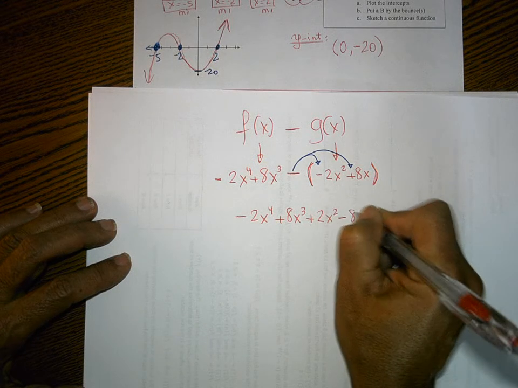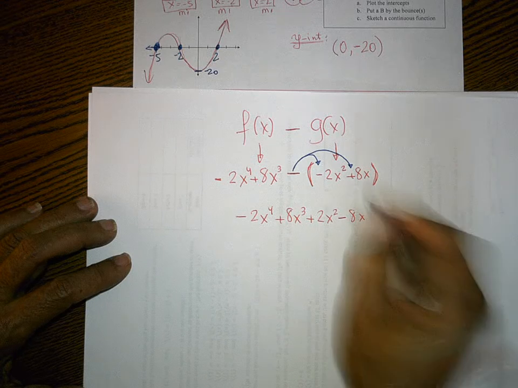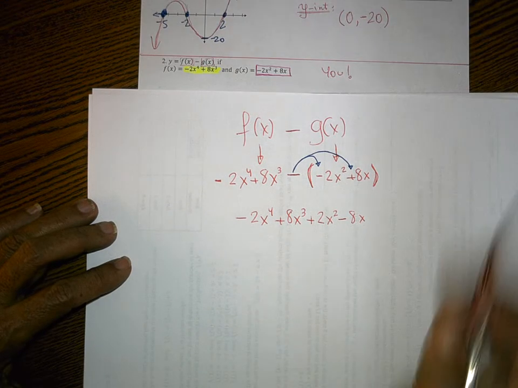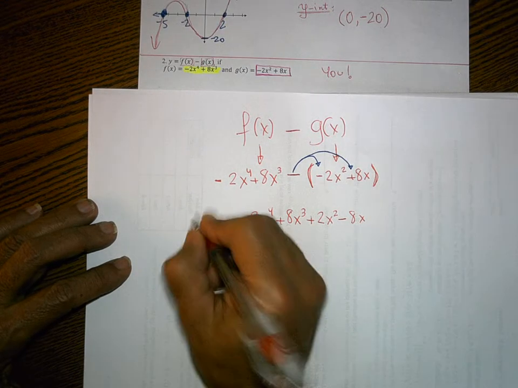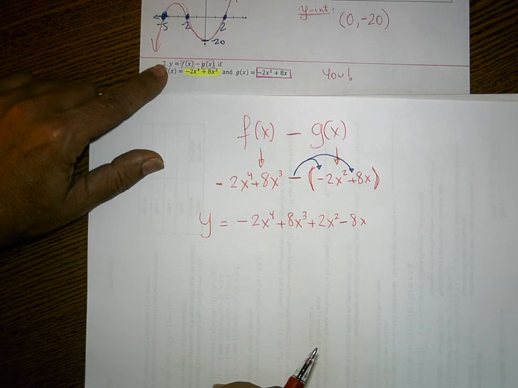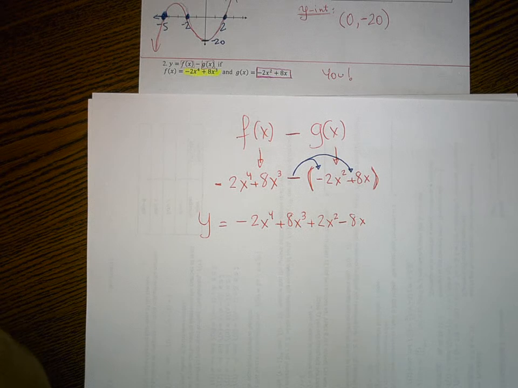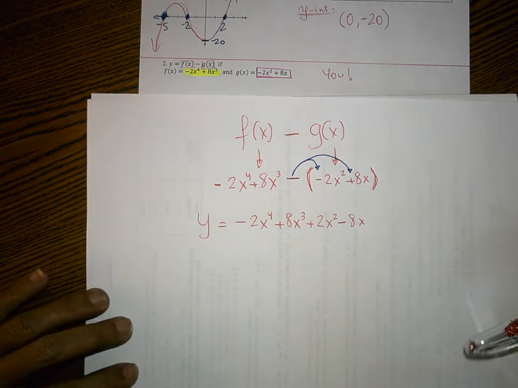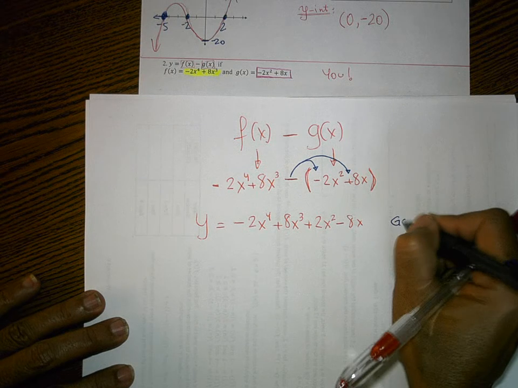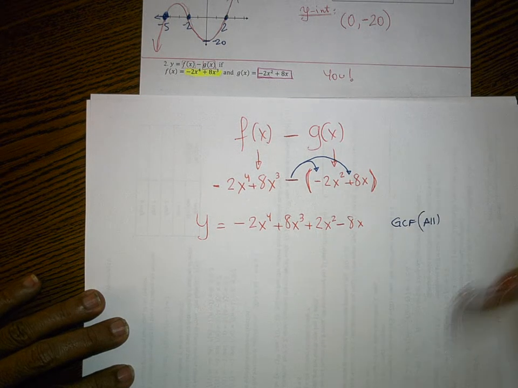So we created a brand new function. It says y equals right here. Y equals f of x minus g of x. So we created our own set of 4. Can you factor it? Let me give you a hint. Look for a GCF for all, okay? Can you take it from there?